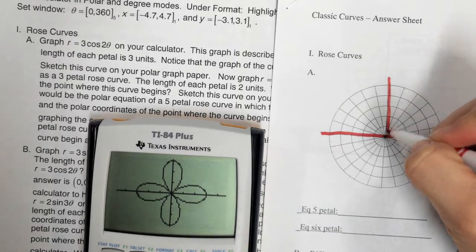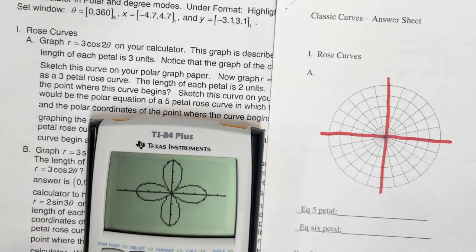You don't have to use a marker. You can just darken it with a pen or a pencil. It's going to make it a lot easier to graph if I darken it, because then it looks more like what's right here.